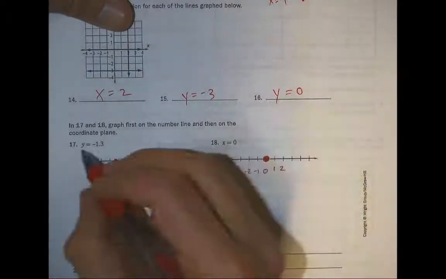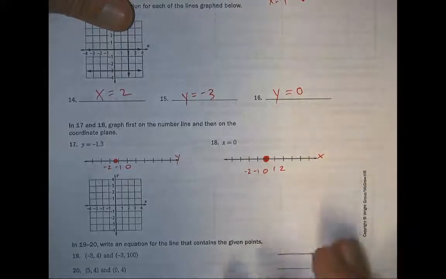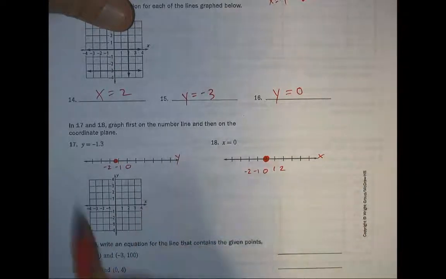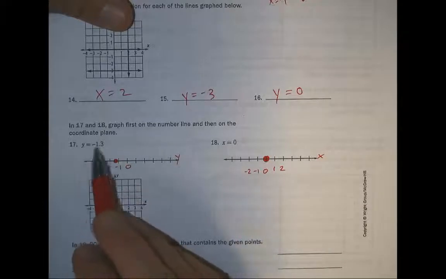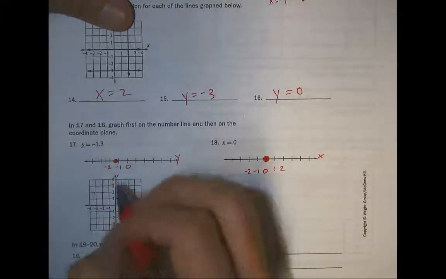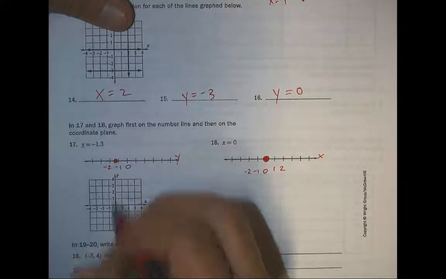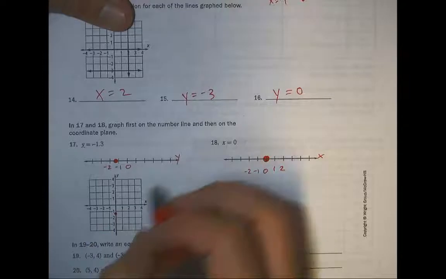Now you should label it. So this says y equals, so this number line represents y and this number line represents x. But let's put these now on a coordinate plane. This is called your coordinate plane. And so y equals -1.3 is where that always equals -1.3. So go to your y-axis and find -1.3, which is going to be right here, between 1 and 2, similar to here.